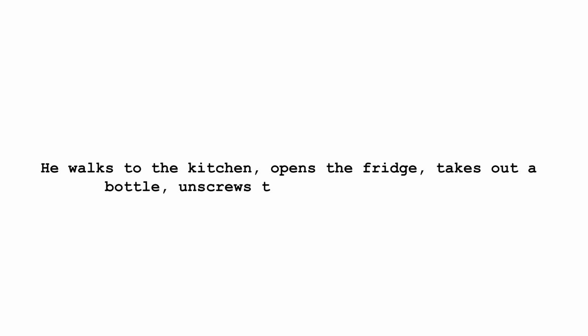Instead of saying, "He walks to the kitchen, opens the fridge, takes out a bottle, unscrews the cap, and takes a sip," you would write, "He gulps straight from the bottle." Same action, 5 times faster.